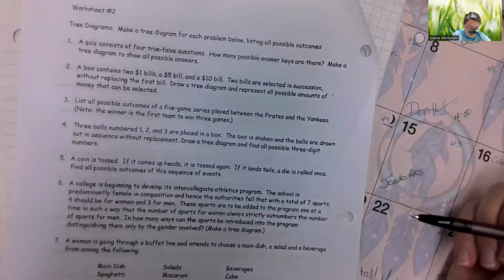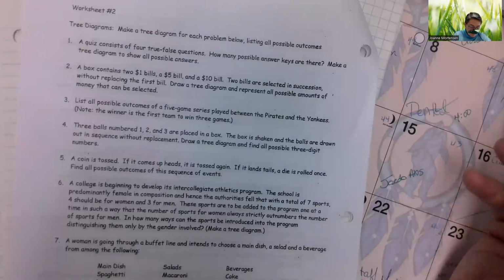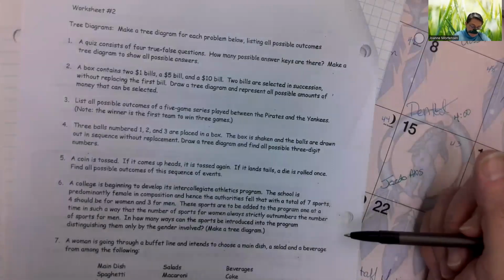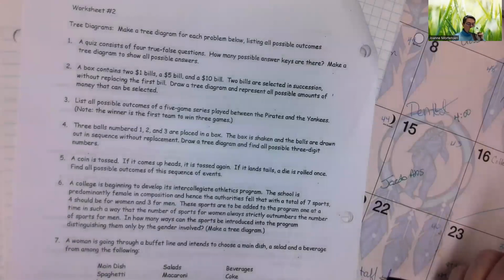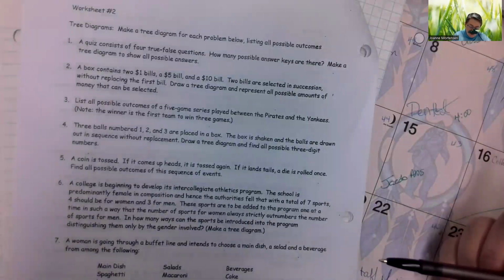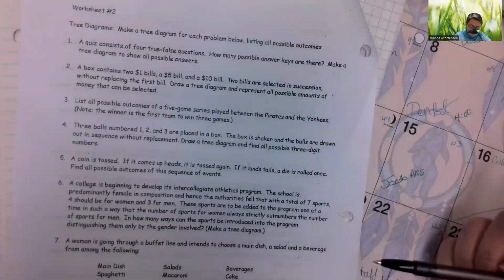The college is beginning to develop its intercollegiate athletics program. The school is predominantly female in composition, and hence the authorities felt that with a total of 7 sports, 4 should be for women and 3 for men. These sports are added to the program one at a time in such a way that the number of sports for women always strictly outnumbers the number of sports for men. In how many ways can the sports be introduced into the program, distinguishing them only by gender involved? Make a tree diagram.